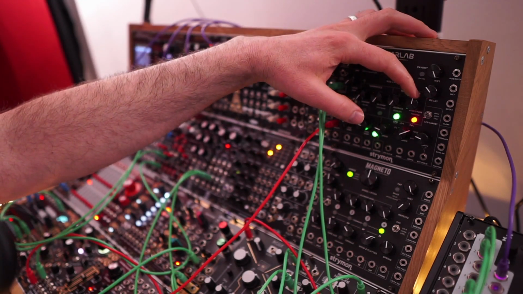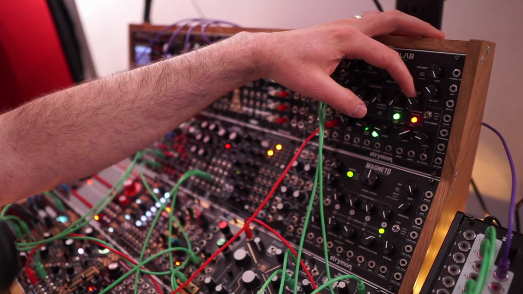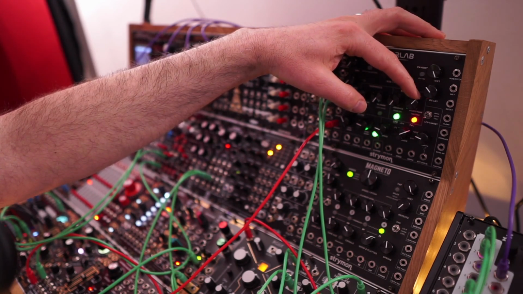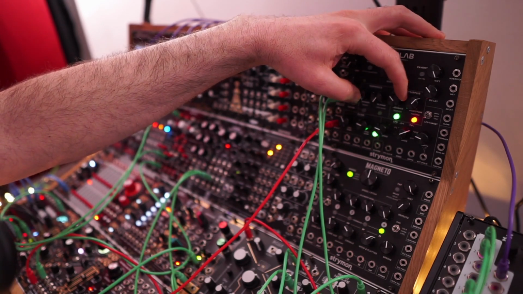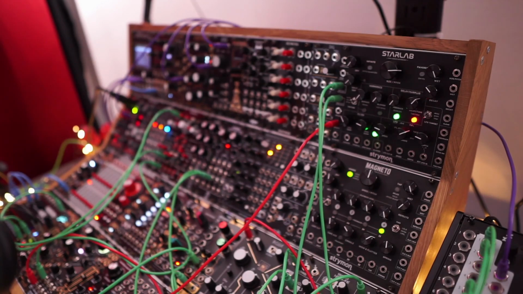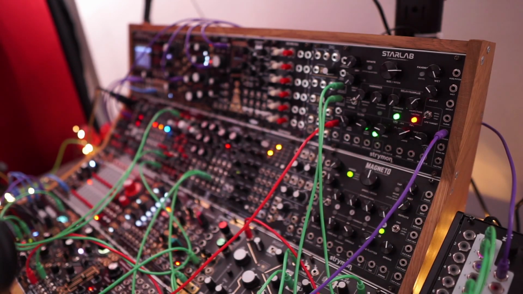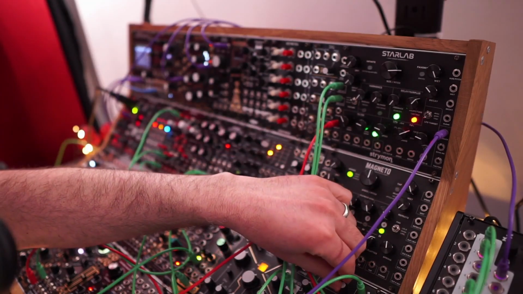Right, now with the delay time I can tune it. Right, of course we need very short delay times. And then with the feedback we can control the decay. Right, of course I can add also modulation to this, also from the voltage block. Right, so we can also excite delays directly with the gate outputs from the A-RYTH-MATIK. I will add a bass to this that I have here with Morphogene.